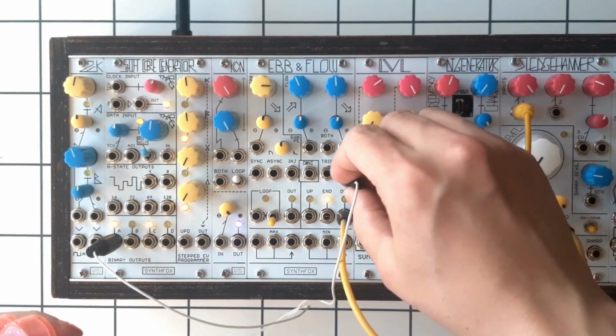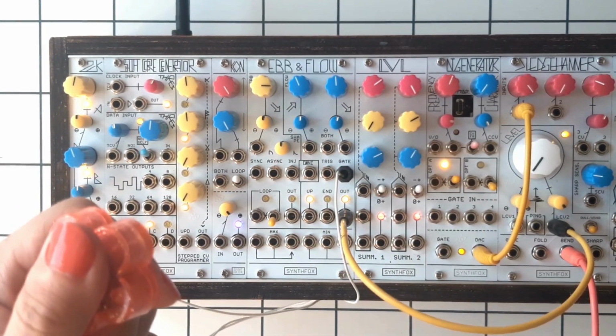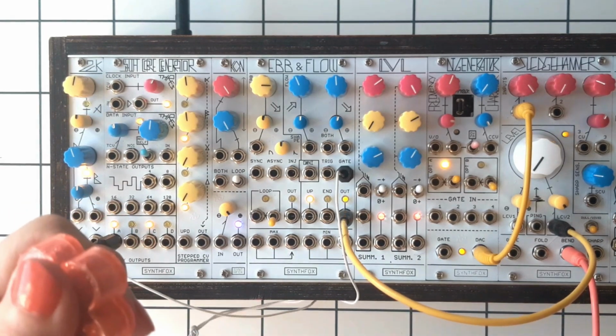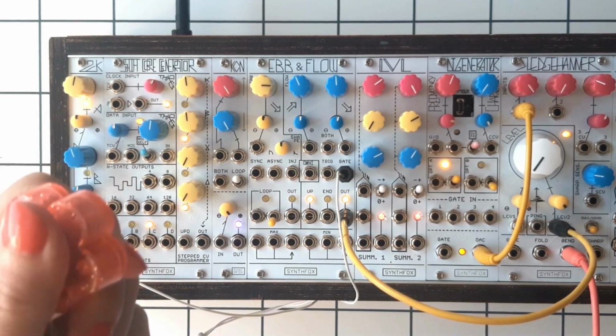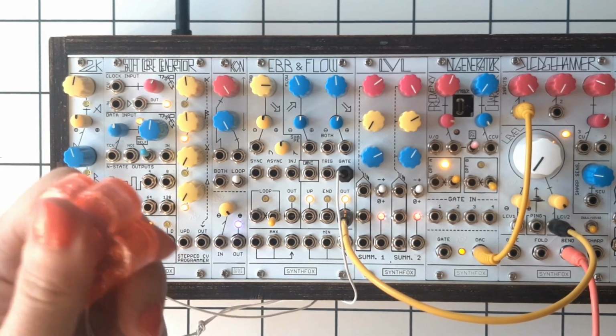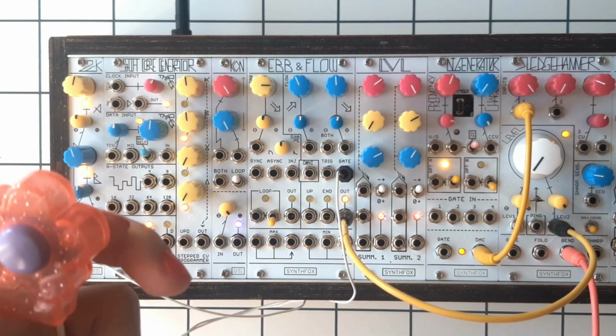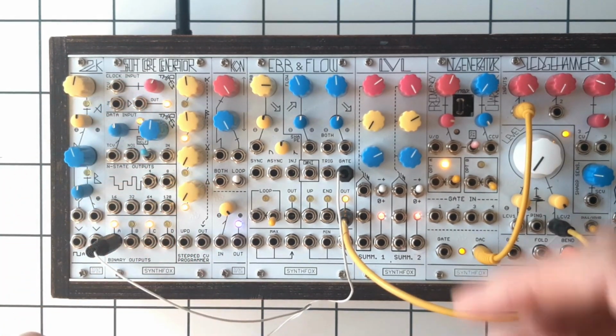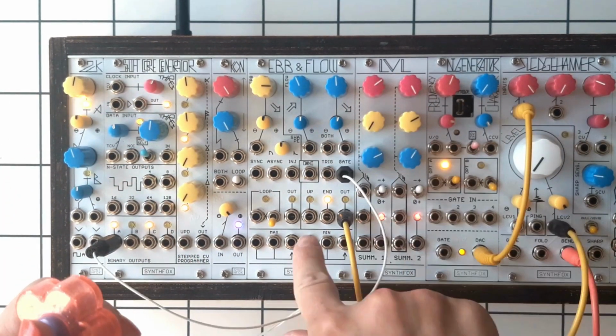Using the gate input, however, makes the flow behave more like a conventional attack-release envelope, suitable for keyboard-centric patches. As long as the button is held, the slope stays high. The moment the gate goes low, the slope enters its fall section and can then be retriggered. A shorter press results in flow going up and then down, like using the trig input.